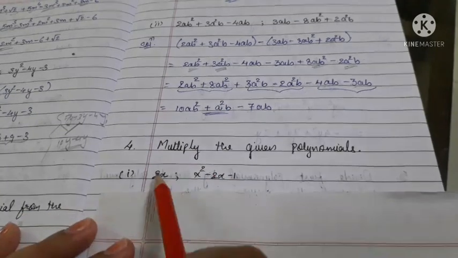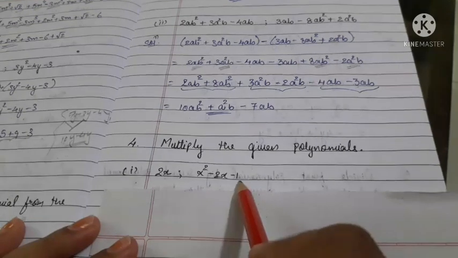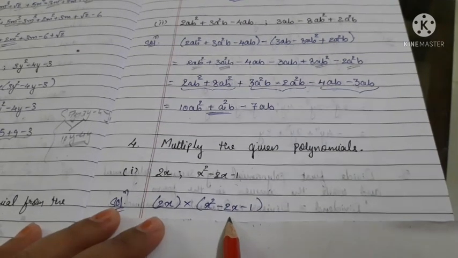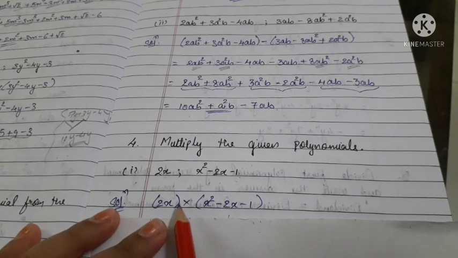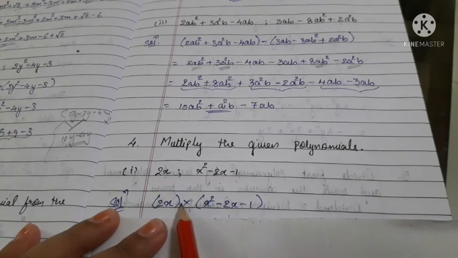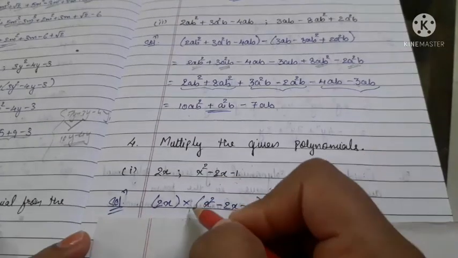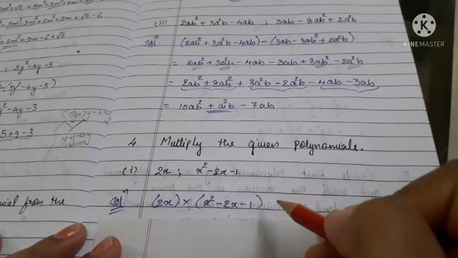You are multiplying the entire term with each term which is present in the other polynomial. So first write down the expression of multiplication, 2x into x square minus 2x minus 1. As I told you last time, it is not necessary to put the sign of multiplication. Without putting this sign, if you just put a dot or nothing, then also the expression is considered to be a product form of both polynomials.